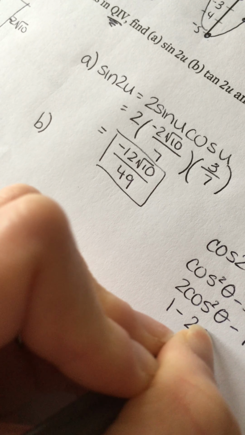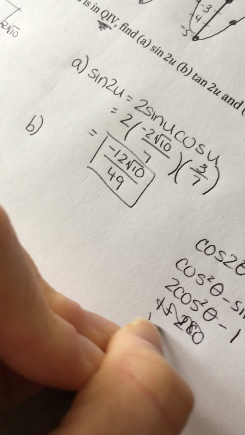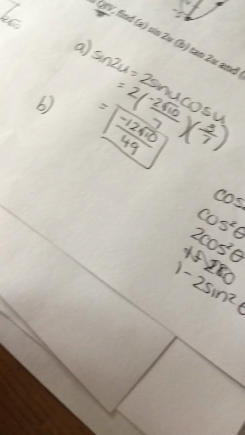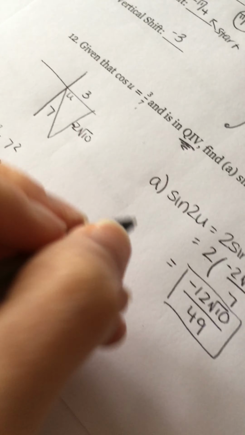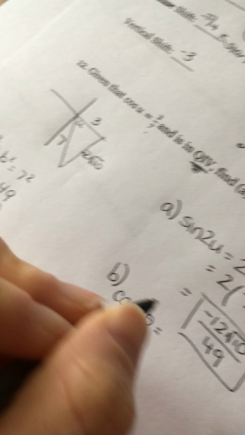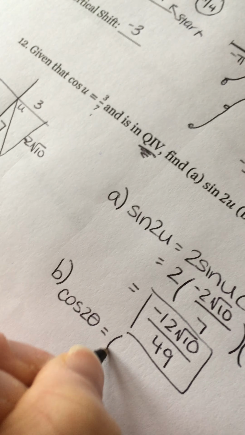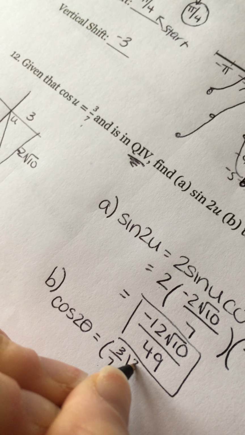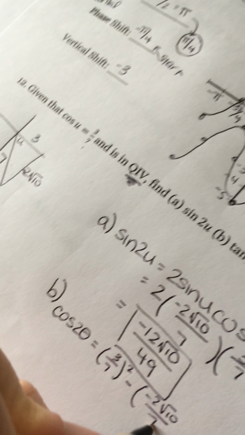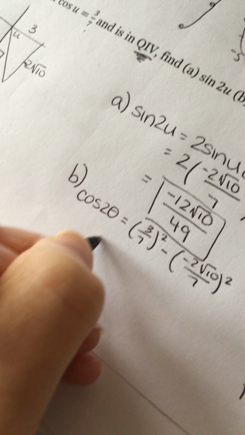We can say 1 minus 2 sine squared of theta. We can say all three of these. They're all correct. So I'm just going to use cosine squared minus sine squared to get cosine of 2 theta, and then I'm just going to use sine over cosine for tangent of 2 theta. One less thing you have to memorize, one less thing you have to think about, all right? So I'm going to find cosine of 2 theta first, and that's going to be cosine squared minus sine squared, all right? So this is going to look like 3/7 squared minus sine squared, which is negative 2 root 10 over 7 squared. Oops, sorry, I'm not focused.